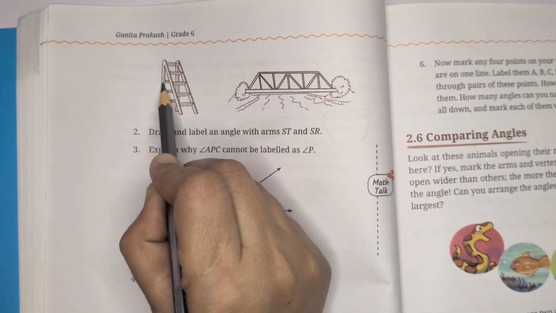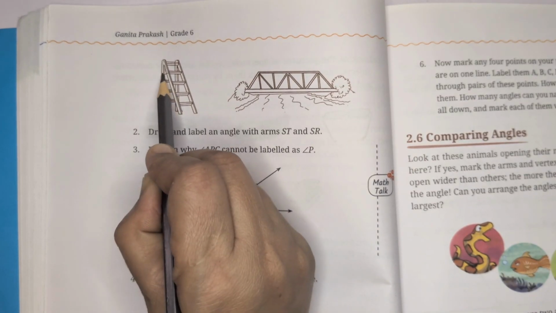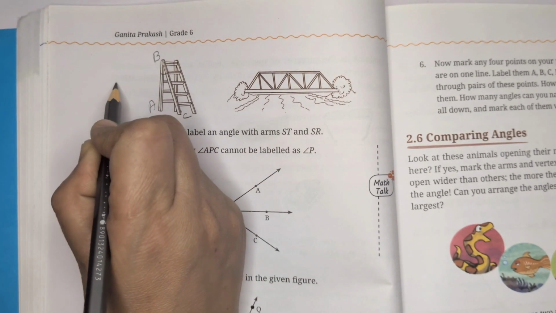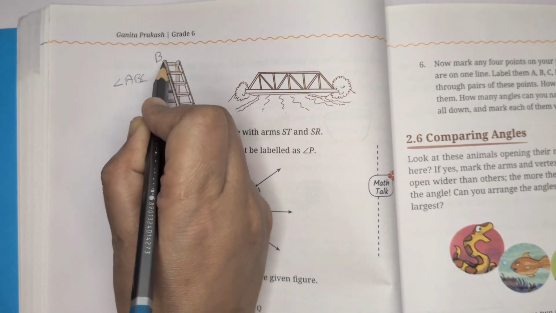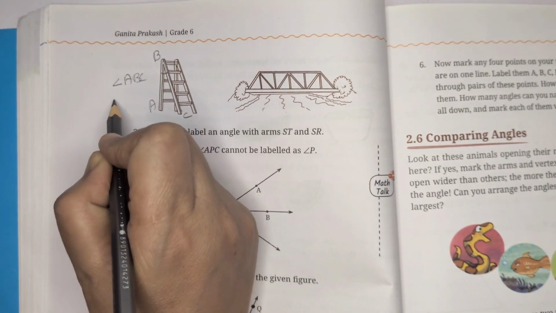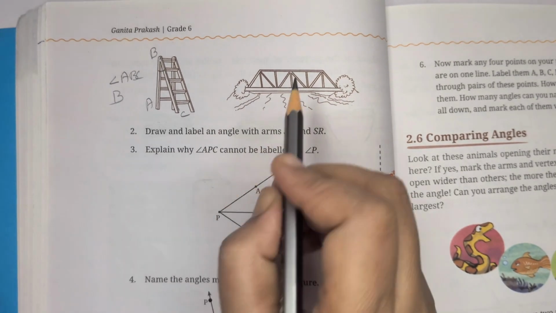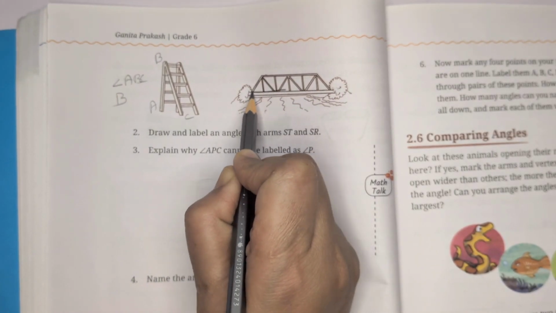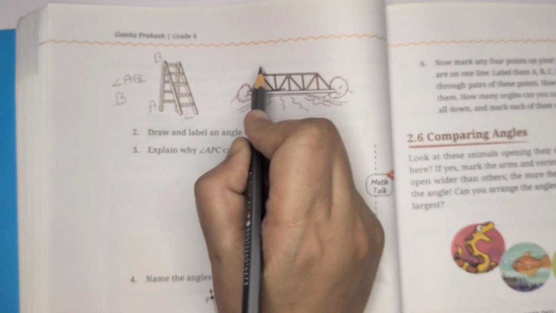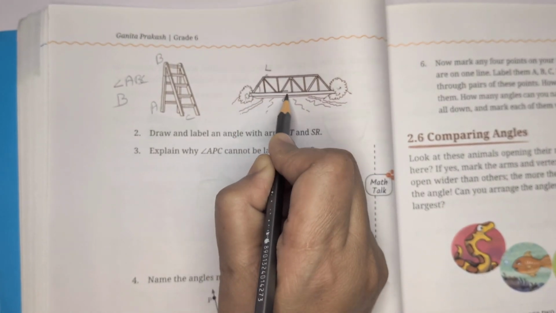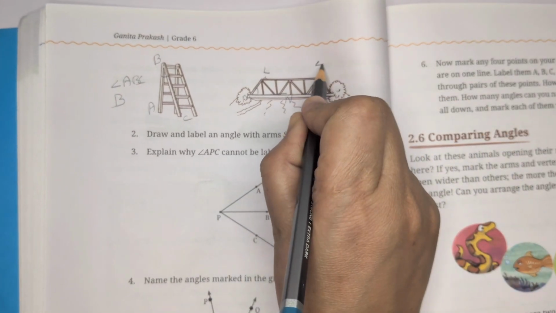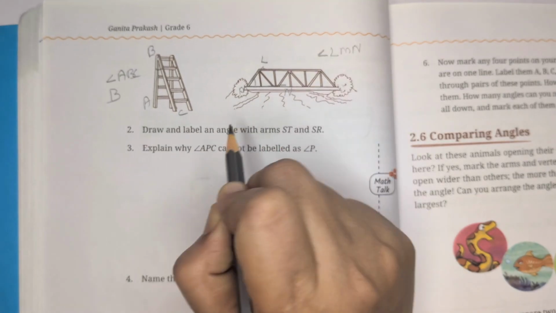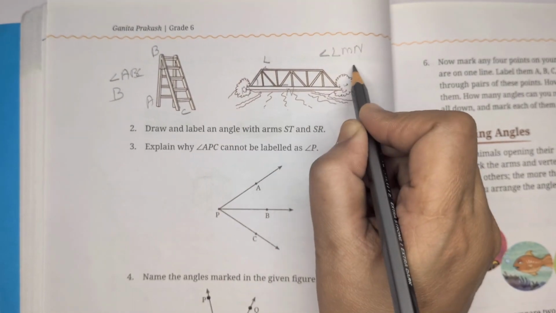Similarly, in this figure, these two line segments make an angle. We put the names A, B, C. We can write that as angle ABC, and the initial point will be the vertex. The vertex is B. Here also you can find many angles, one of them this way. This is the line segment here. This is the angle. We mark L, M, N. We can write that as angle LMN. This is the angle symbol. And the vertex is the middle letter M.